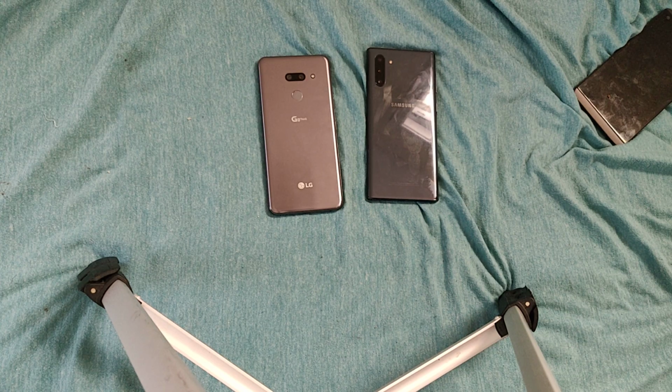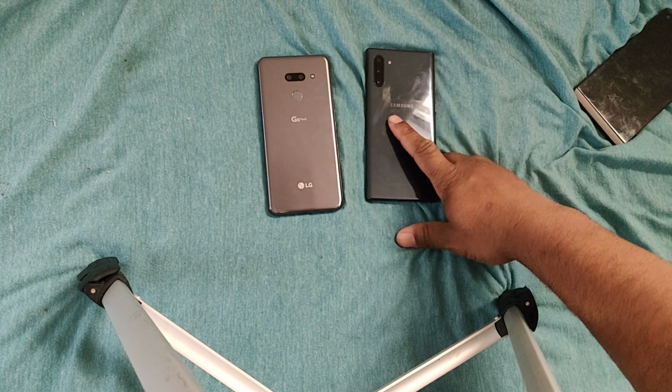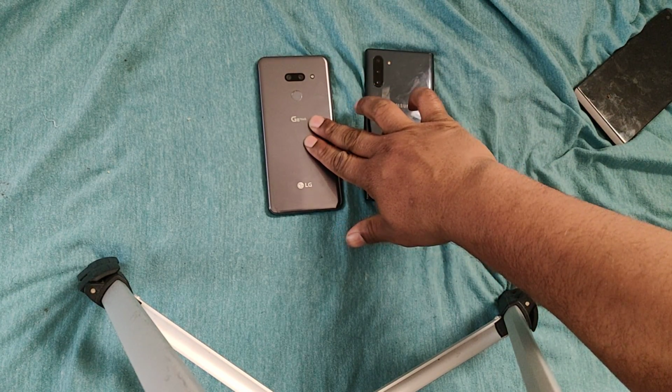Now, say like today, for example, I use my Note 10 as my basic phone, as my phone, and I use my G8 as my podcast and audio phone. My Note now is like on 60%, and the discrepancy is actually way less. This is maybe on like 65, this may be on like 78.